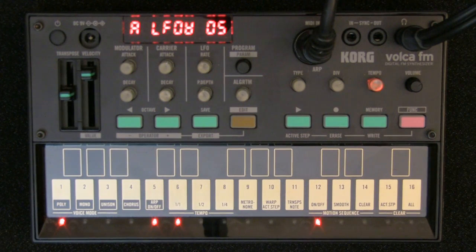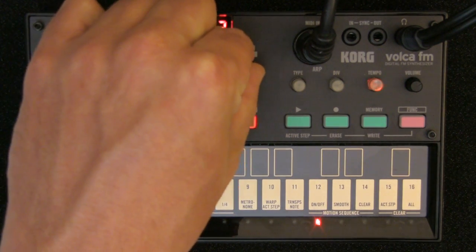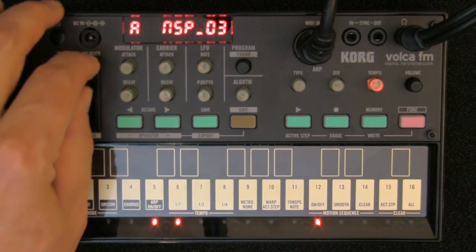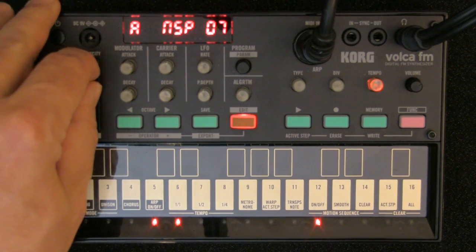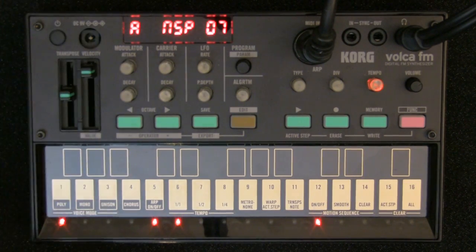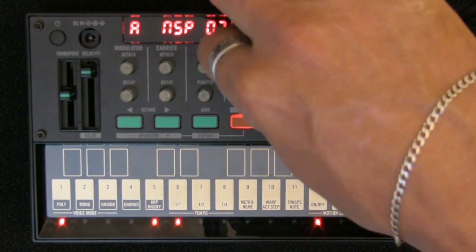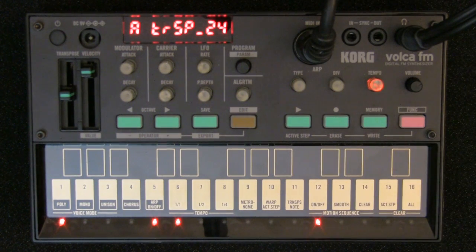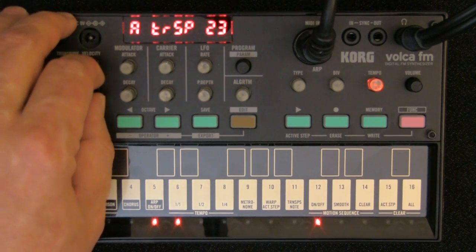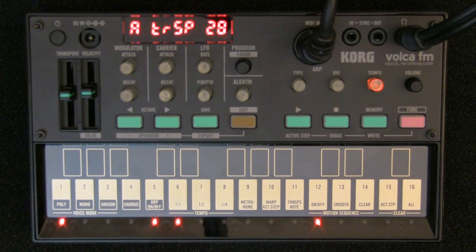So that's really fun. And then we have mod sense pitch, which is another one of those ones that all of the modulation ones I'm not entirely sure about. And then last, you have the ability to transpose all of the operators together, to set where you want them to be, either pitch-wise or effect-wise.